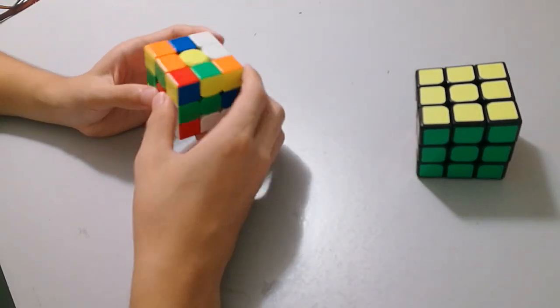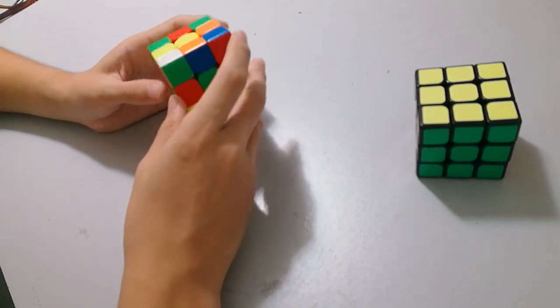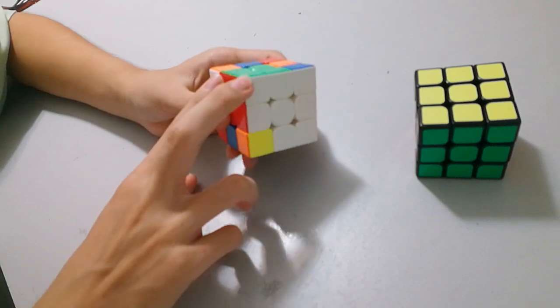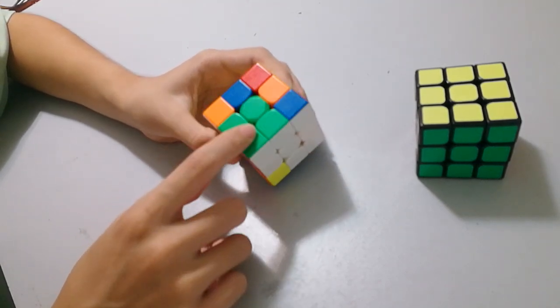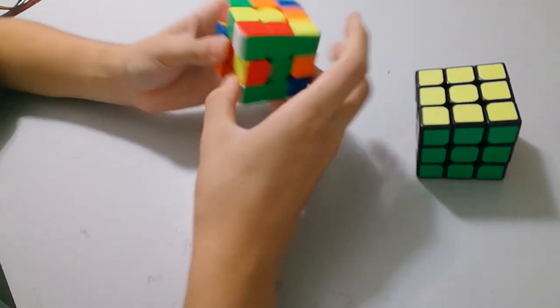Let me get a cross. Okay, so you need to know something, like something like this, which is the piece for the first two layers. It's called a pair, P-A-I-R, pair.